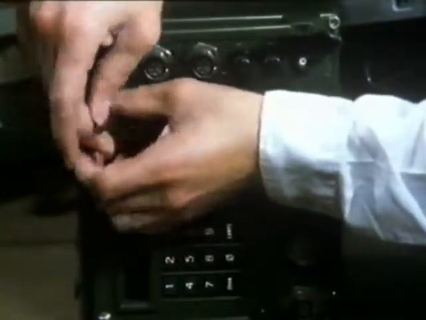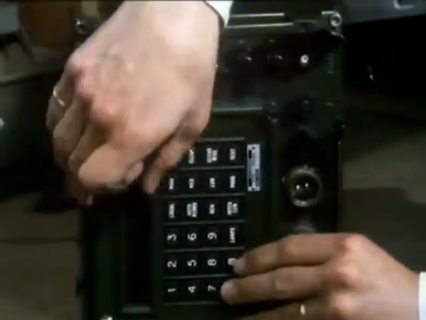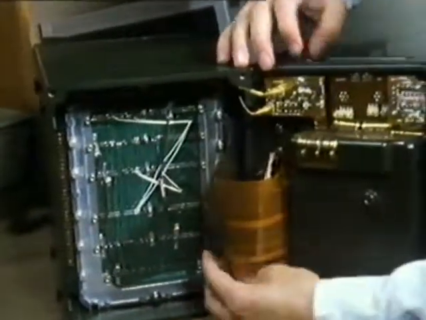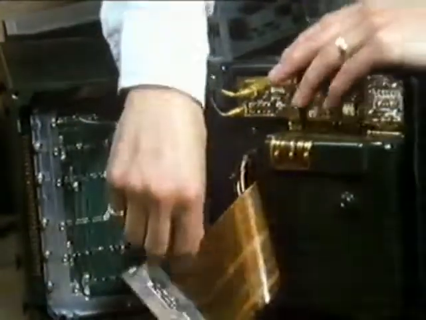RACAL took a finished radio from the factory and stripped it down for us. The front panel contains a detachable control keyboard which fits into a panel containing connectors. That's a separate part of the whole radio which is designed for ease of maintenance with easily replaceable units.